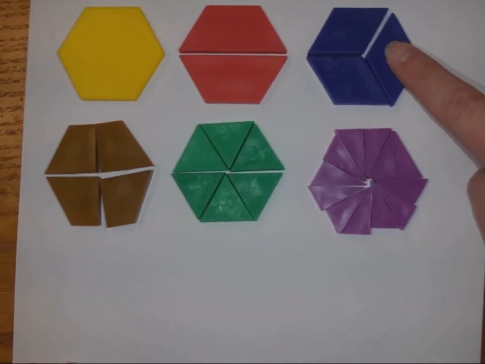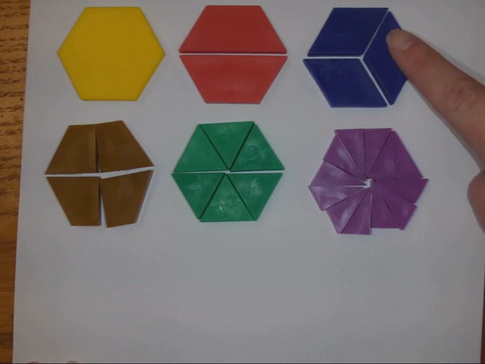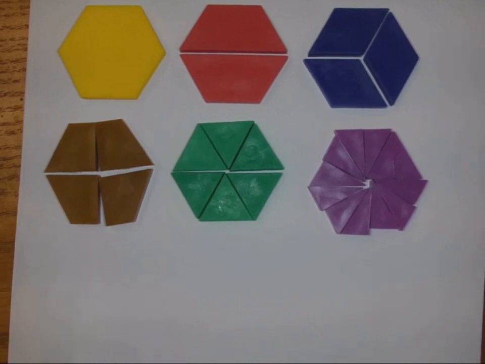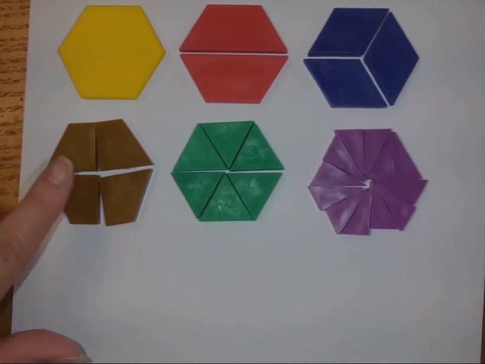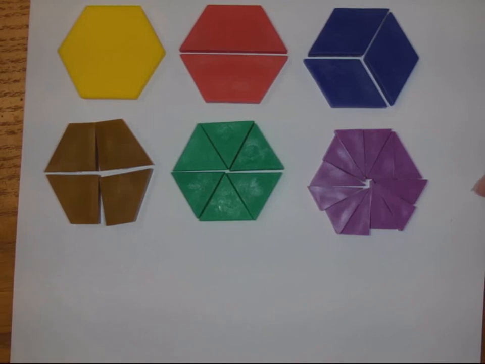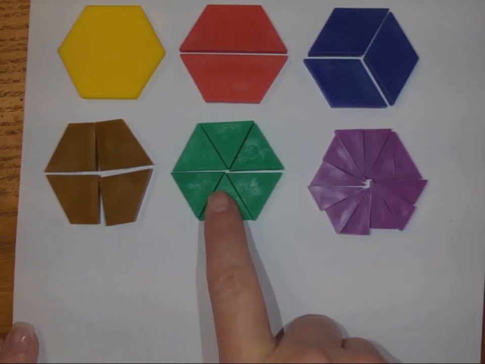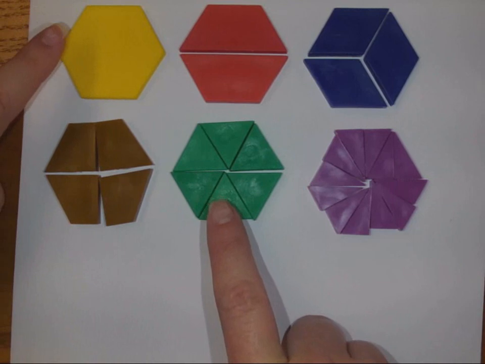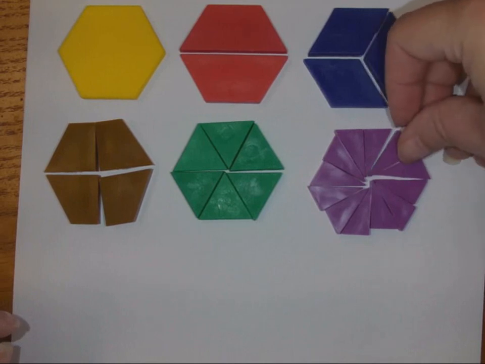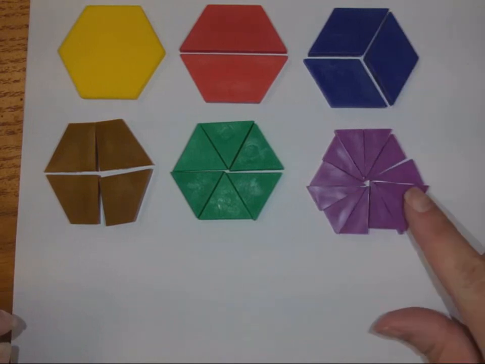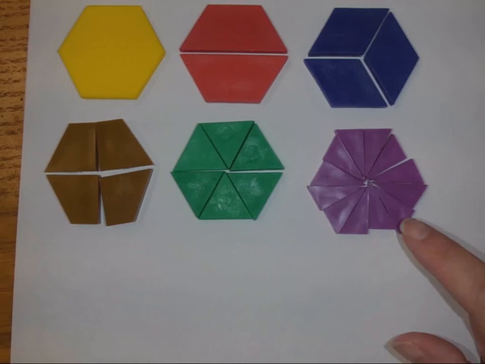Here we have parallelograms. The blue represents how many of those pieces would equal our whole if the whole is still the yellow hexagon: 3. So each of these blues represents 1/3. Each of these browns represents 1/4, right? Because 4 pieces make a whole. Each of the greens represents 1/6 if the yellow hexagon is the whole. And then last but not least, these little purple guys, there are 12 of them that would make the whole if the hexagon was the whole. So each of those purples in this scenario would be 1/12.